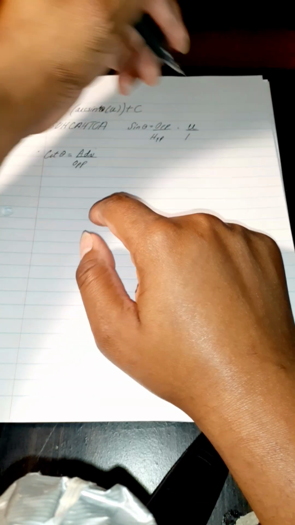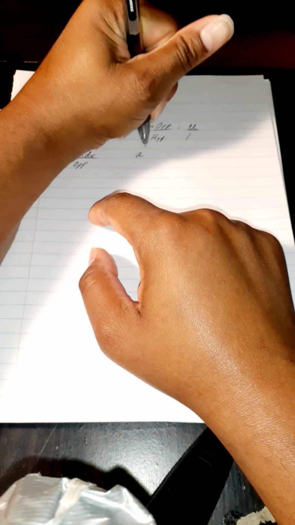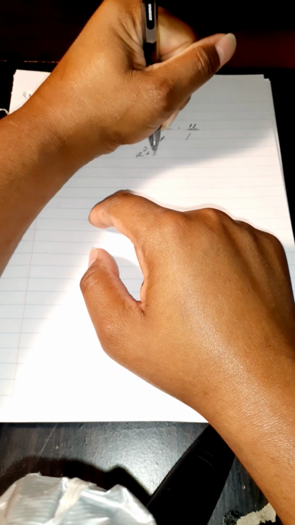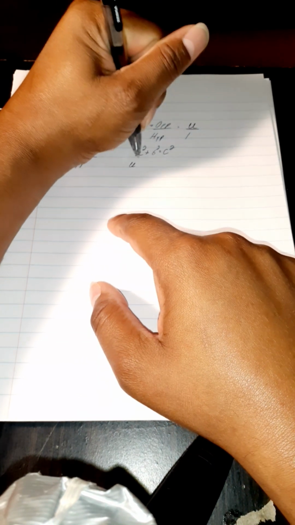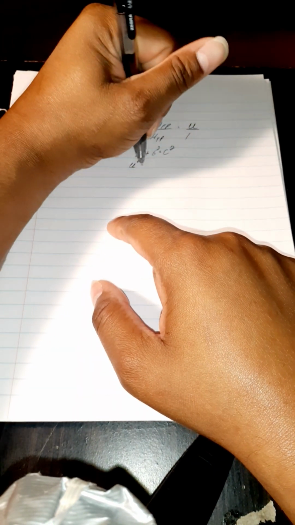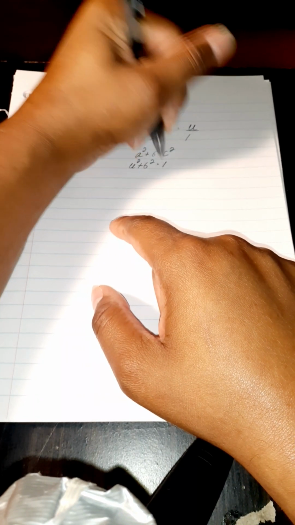So if you notice here, what we're missing is the adjacent side. Recall that a squared plus b squared is equal to c squared. We don't know the adjacent side right now, so we'll just plug into the formula. We'll get u squared plus b squared, where we need to solve for b, is equal to 1 squared, which is 1.